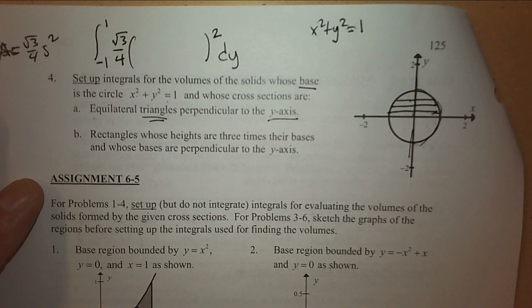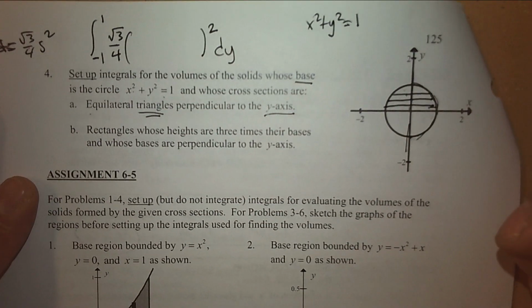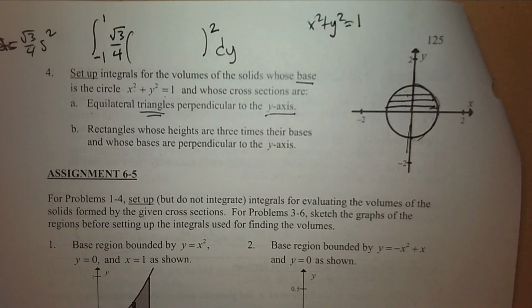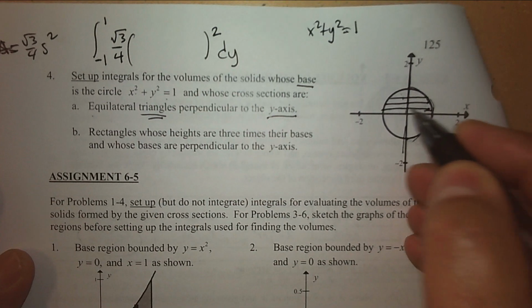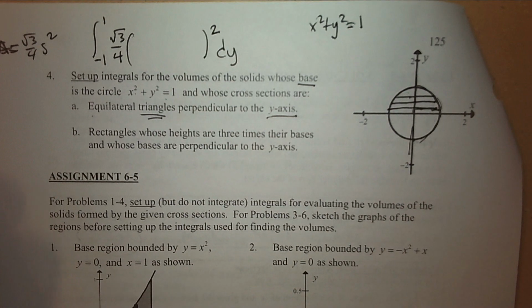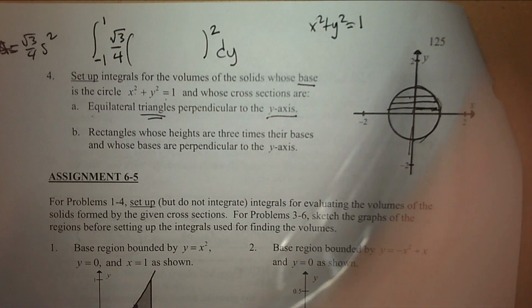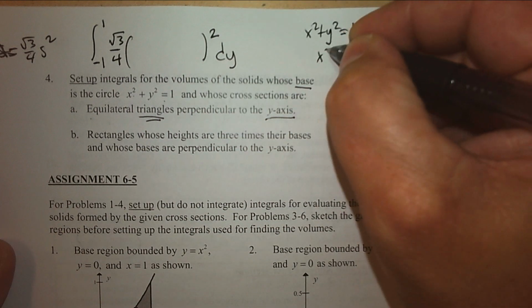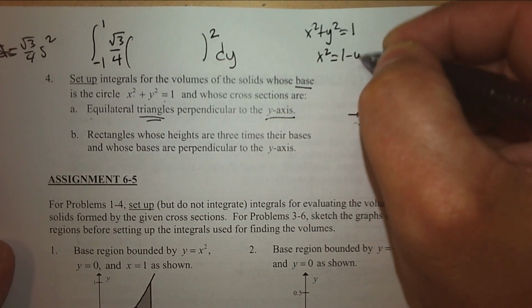Do I need to solve for x or solve for y here in this situation? X. Because I need to know what x is by itself. The x values give me what I need, but I need it in terms of y. So how do I solve for x here? So that would be 1 minus y squared.